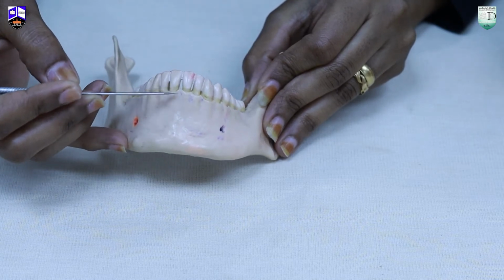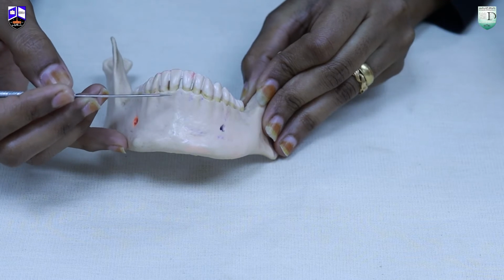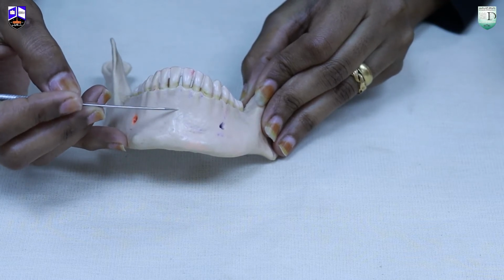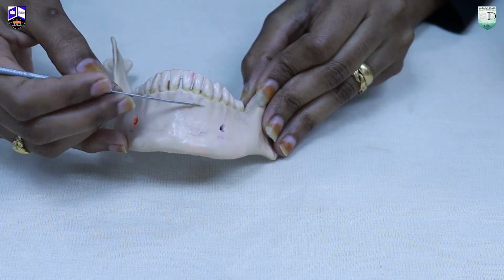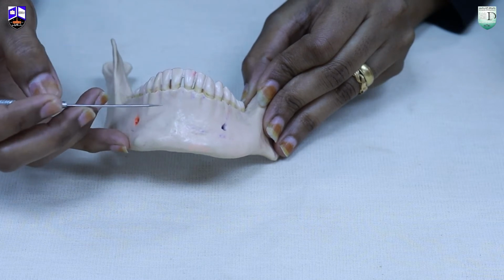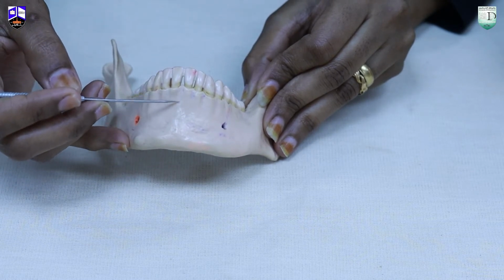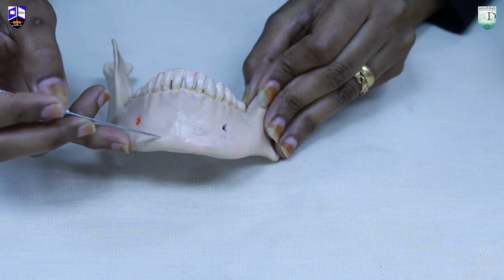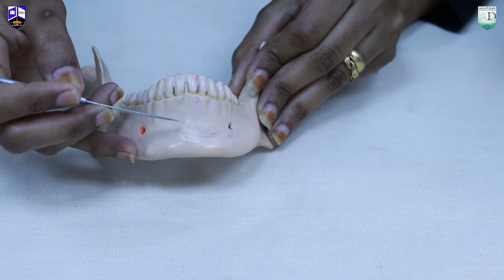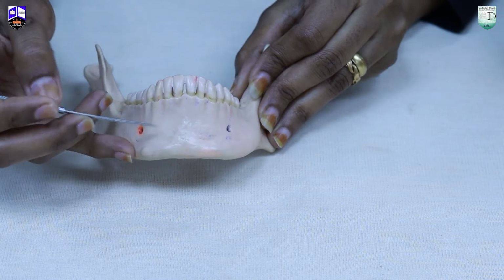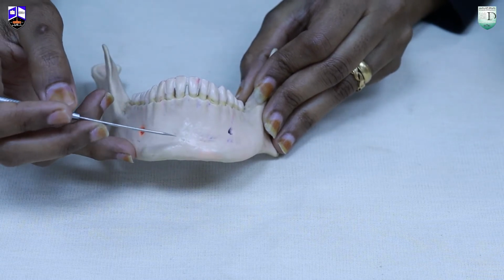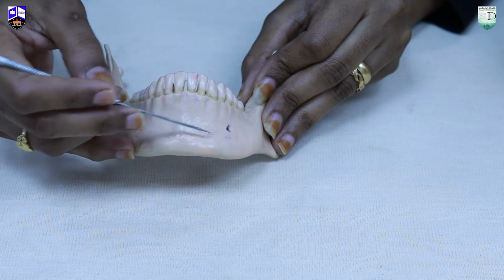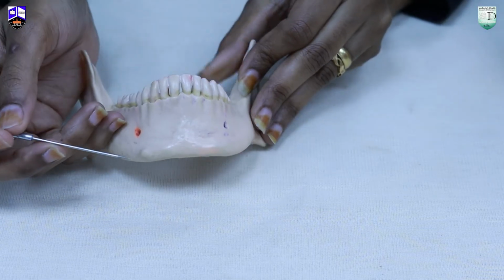This ridge is known as the mental symphysis. This mental symphysis represents the site of fusion of the two halves of the mandibular bone during development. The ridge extends downward to enclose a triangular bony prominence. This is known as the mental protuberance, which determines the shape of the chin.